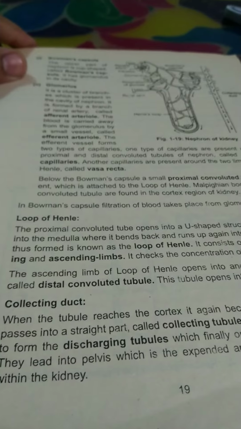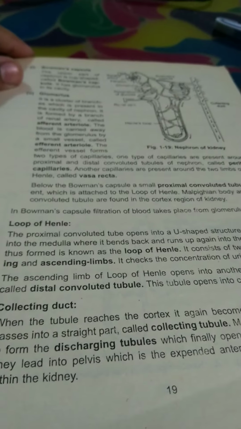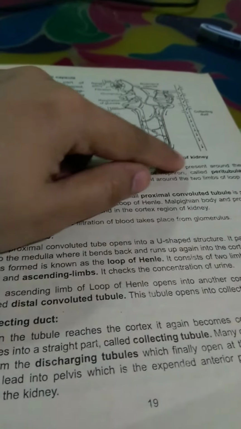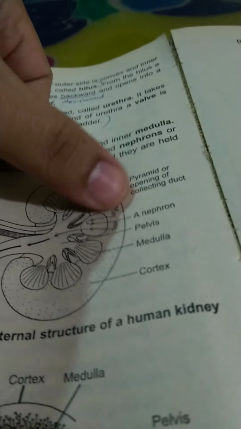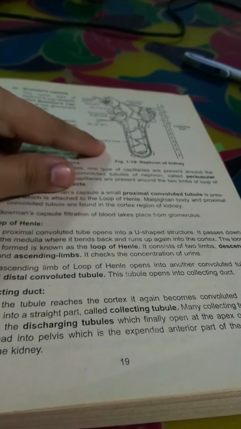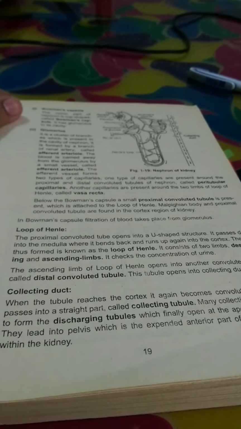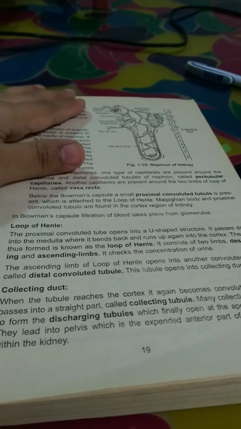Now comes the loop of Henle. The proximal convoluted tubule opens into a U-shaped structure. It passes down into the medulla, where it bends back and runs up again into the cortex. See, you can see it here. Come, go, and then come back. Descending and ascending limbs. Descending, coming down; ascending, going up. It has two limbs. It checks the concentration of urine. It is the point where reabsorption takes place.